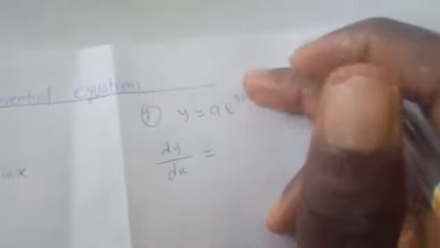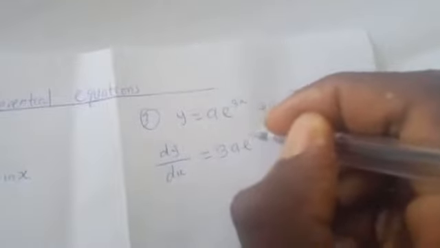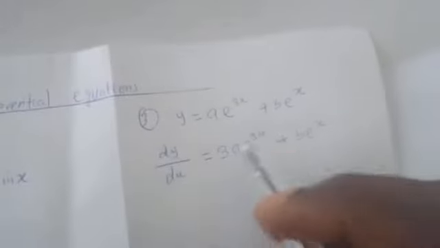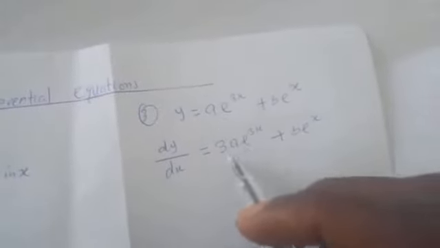So the first derivative of y gives me dy/dx equal to what? If I differentiate a e^(3x), I'm going to have 3a e^(3x) plus b e^x, because the coefficient of x here is 1. Now I'm going to do something, because I'm seeing that after the differentiation, I'm having my y here.